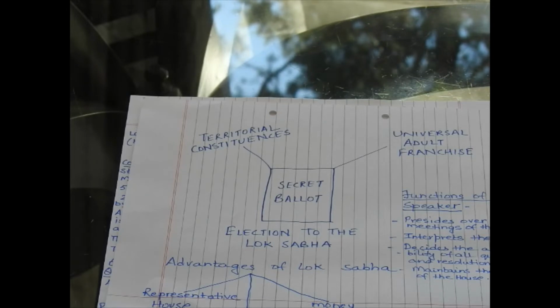Each state or union territory is divided into electoral areas or territorial constituencies, which are known as parliamentary constituencies. Any number of candidates may contest election from the same constituency, but the one who gets the highest number of votes is declared as elected. Once the member is elected to Lok Sabha, they take the oath of office. In this oath, they bear true faith and allegiance, loyalty to the Constitution of India.